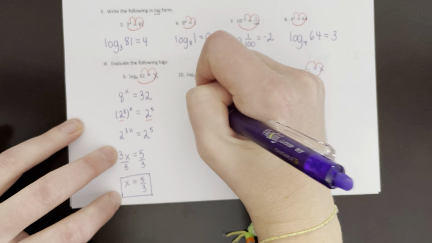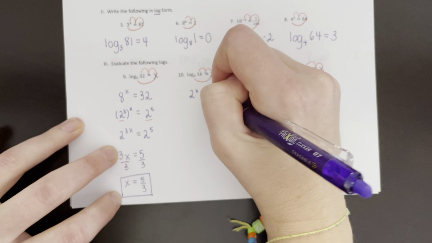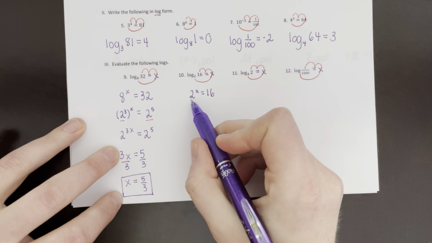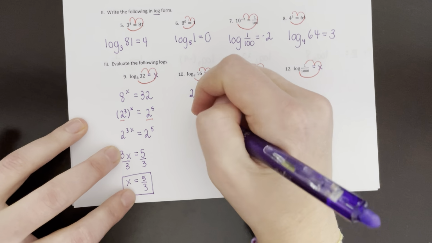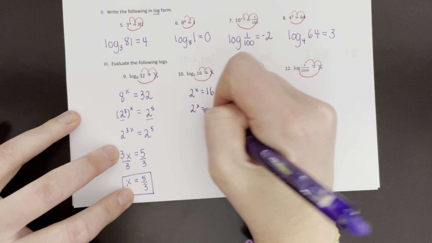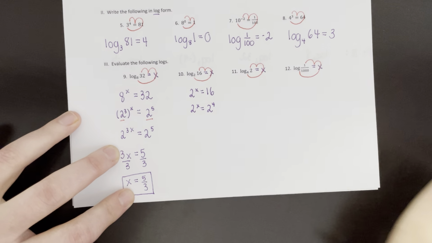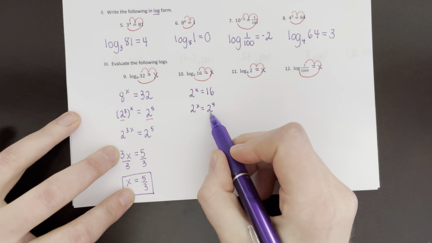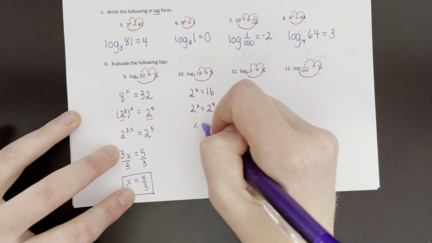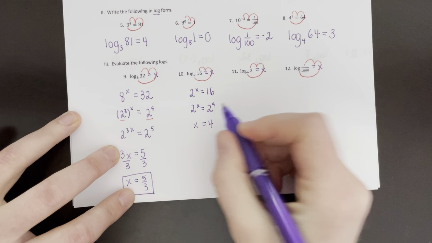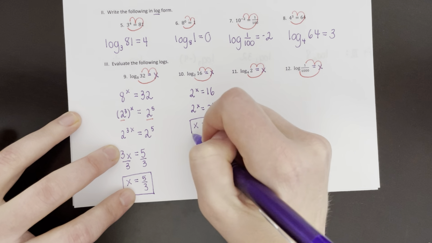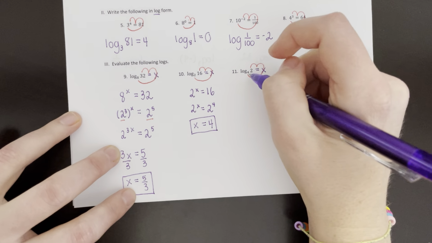Okay, so on this one, 2 to the x equals 16. I'm already base 2 here, can't get any lower than that. So on this side, though, I know 16 is 2 to the 4th. So then once my bases are equivalent, my exponents need to be set equal to each other. So x equals 4. That was an easy one, right? Okay, let's try this one.